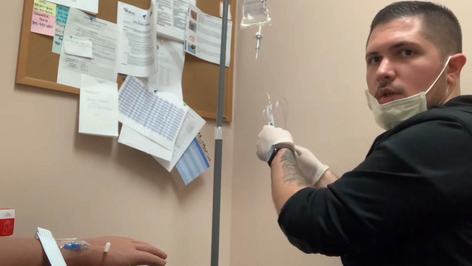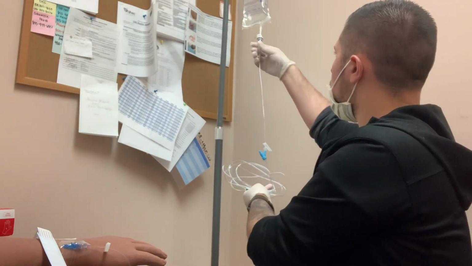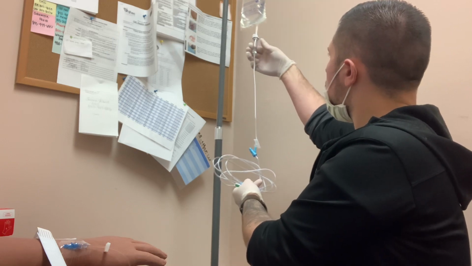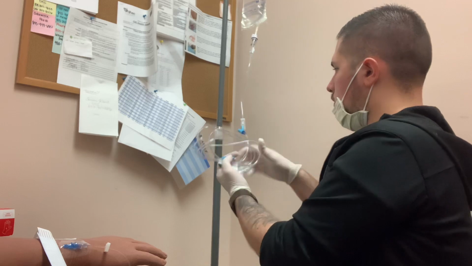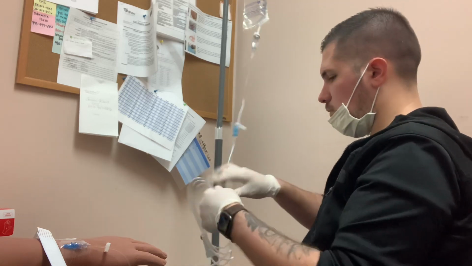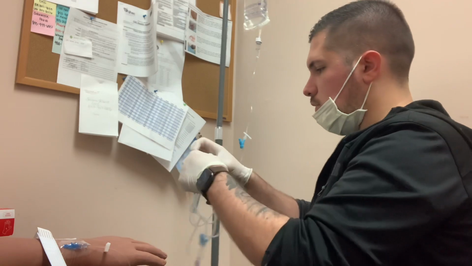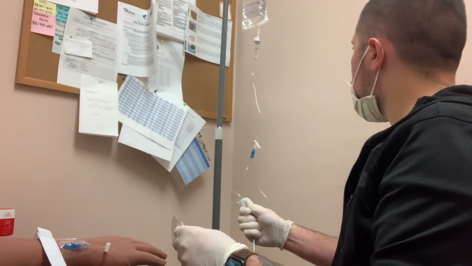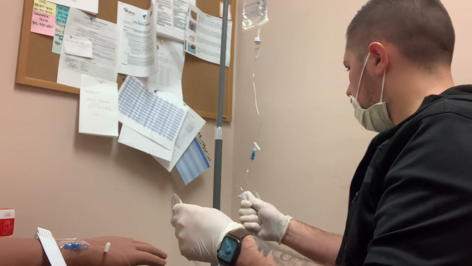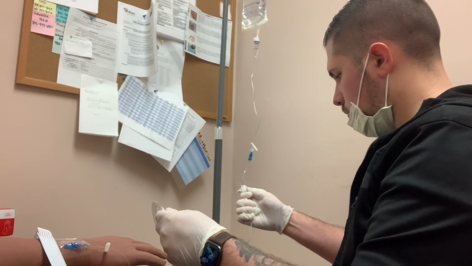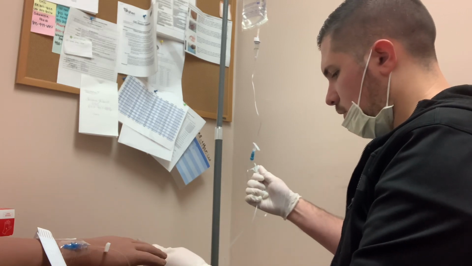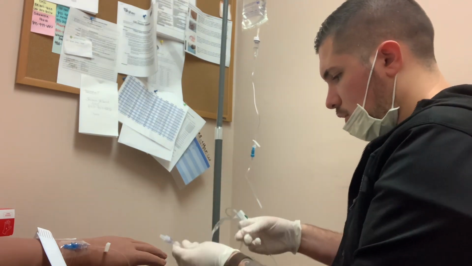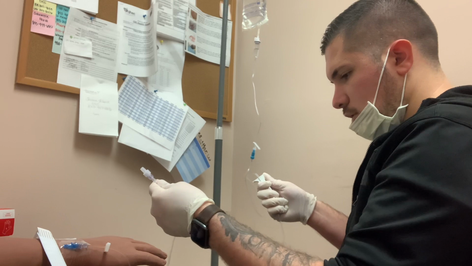Alright, so now that it is hung, we are going to press and fill the chamber up halfway with the fluid. And then we are going to prime it by slowly releasing, making sure we get no air bubbles, and making sure that none of the fluid escapes the tubing.